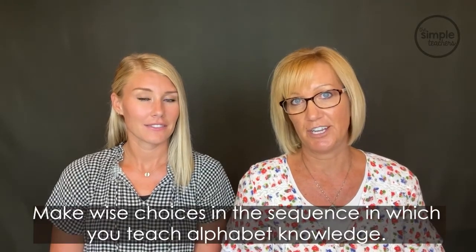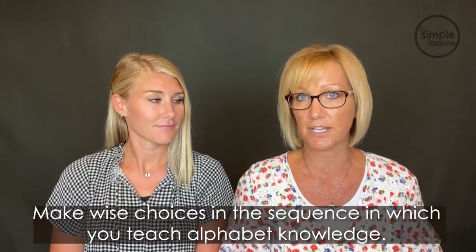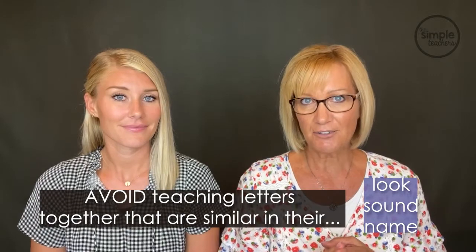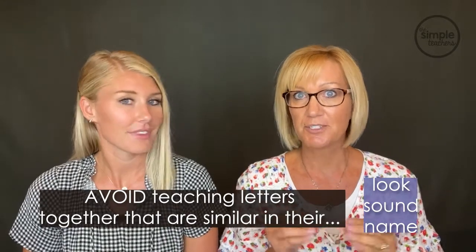With alphabet or letter knowledge, one of the most important things you have to remember is the sequence or order in which you choose to teach the letters. So whether you follow a program or you select the order yourself, you need to double check and triple check your order. Do you have letters that look the same or similar, sound the same or similar, or their names are similar, taught right next to each other? If so, separate them a little bit. Not a good idea. Yeah. Keep it simple. Keep your pacing of those wisely thought out. Yes, for sure. Think it through.